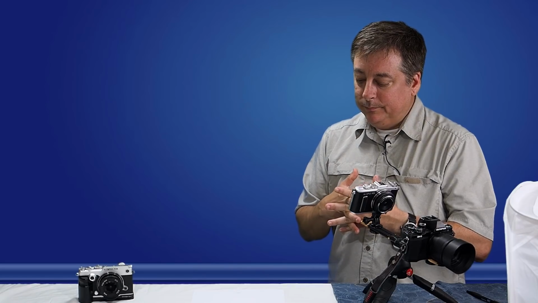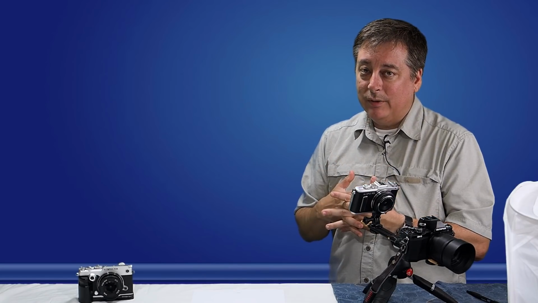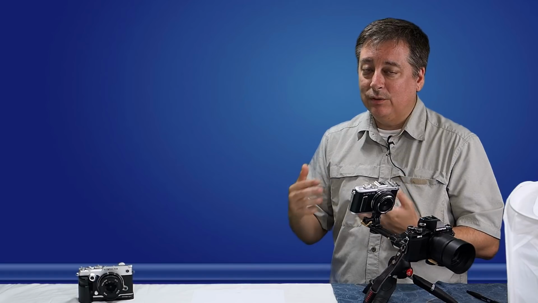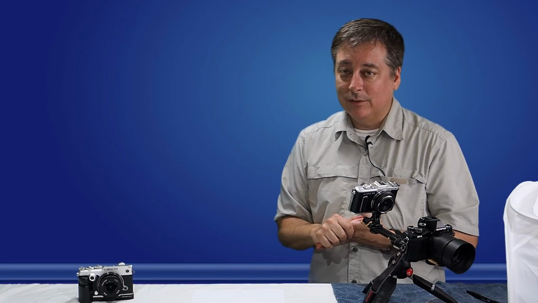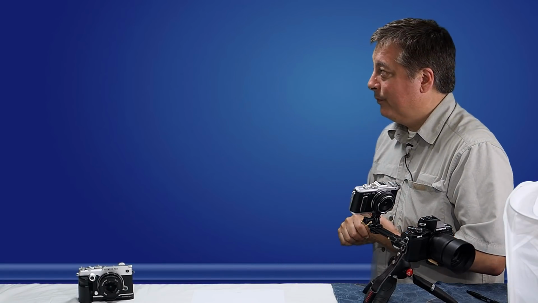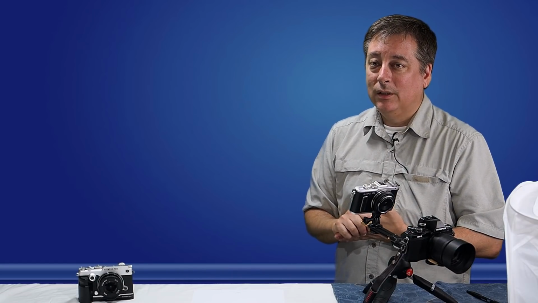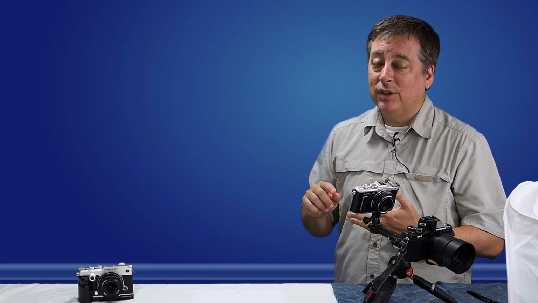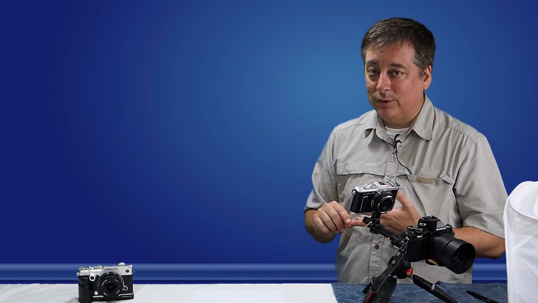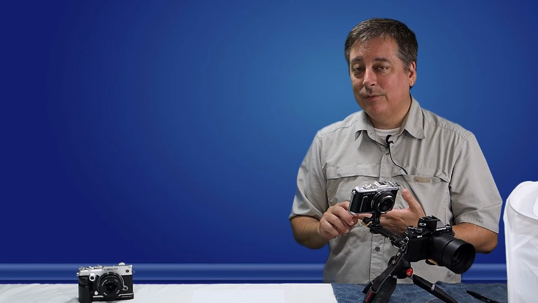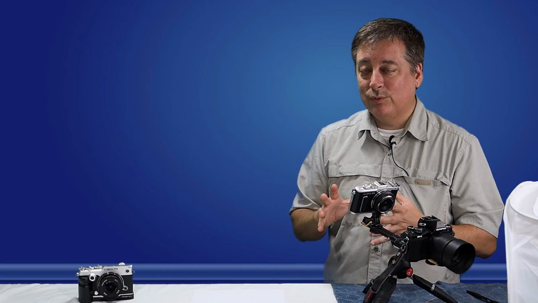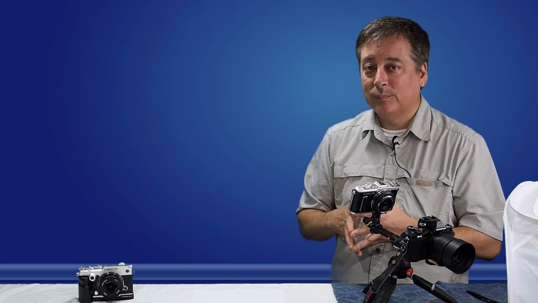I talked about shutter rate versus shutter speed. These are two very distinctly different things. The shutter rate is how quickly the shutter can open and close, versus the shutter speed, which is the exposure. And this is the difference. I'll illustrate first with the electronic shutter.